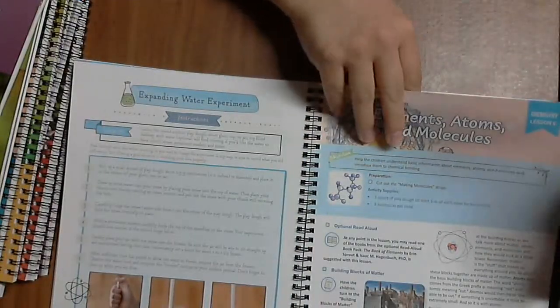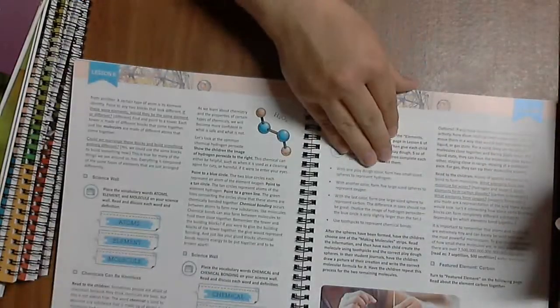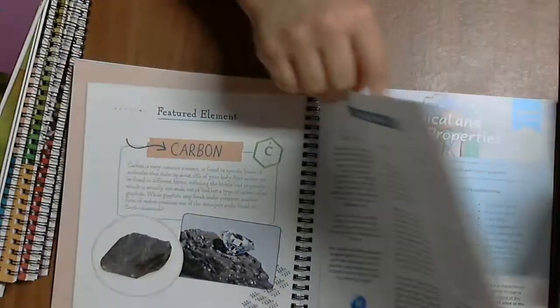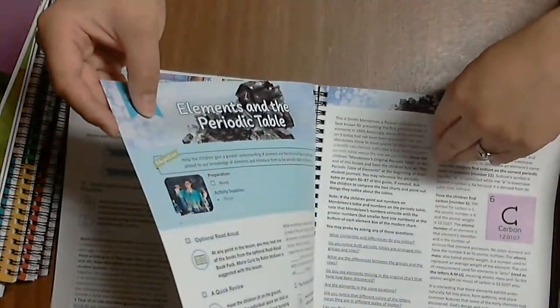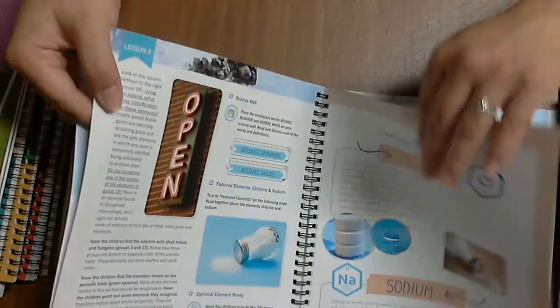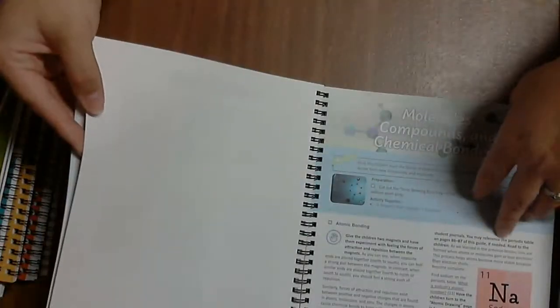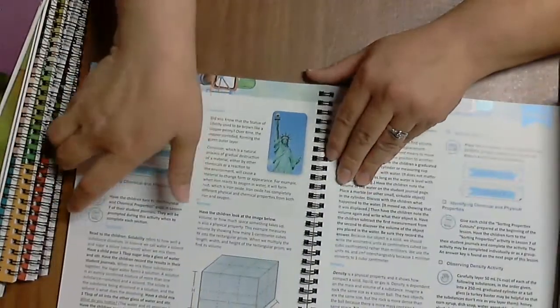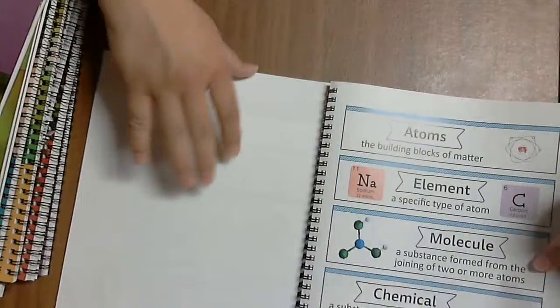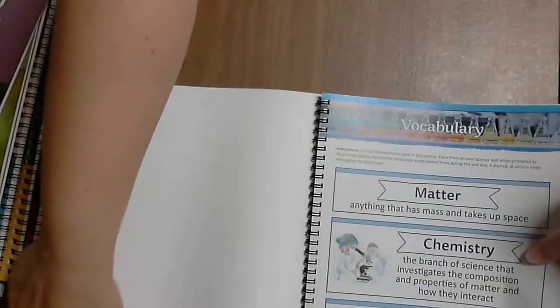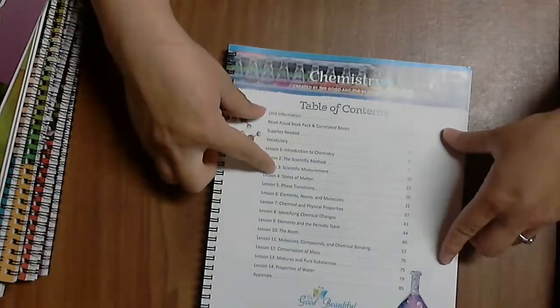States of matter. Water experiment expanding. I don't know that we're gonna see it. Sodium. So when I went through this, I went lesson by lesson, and that took a long time. I do not think you guys want to sit with me as we go lesson by lesson. So, good gracious. I'm trying to see if I can find it.